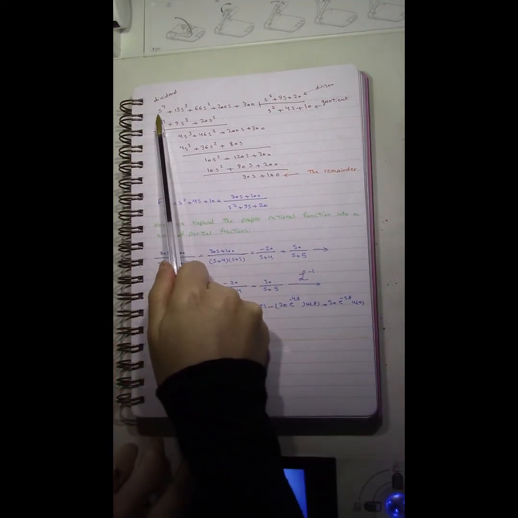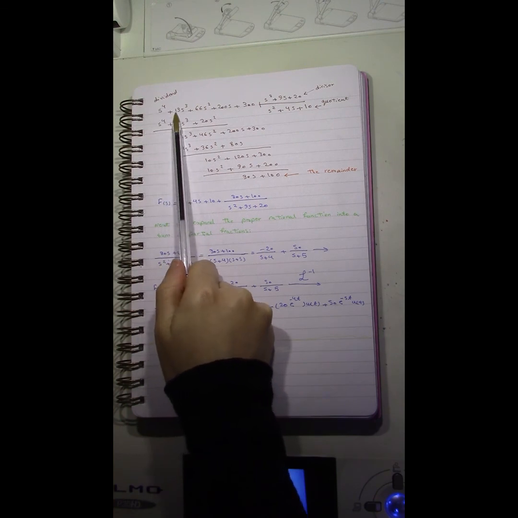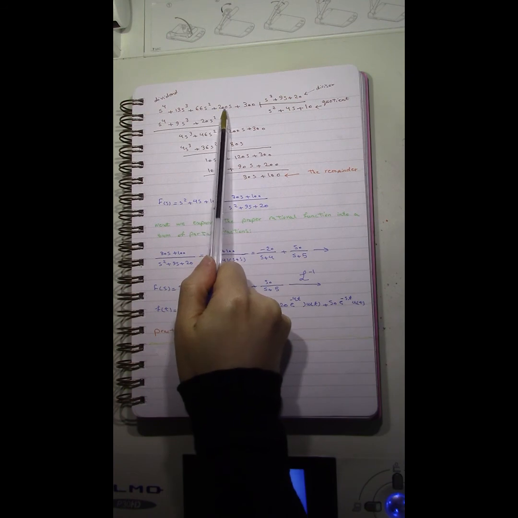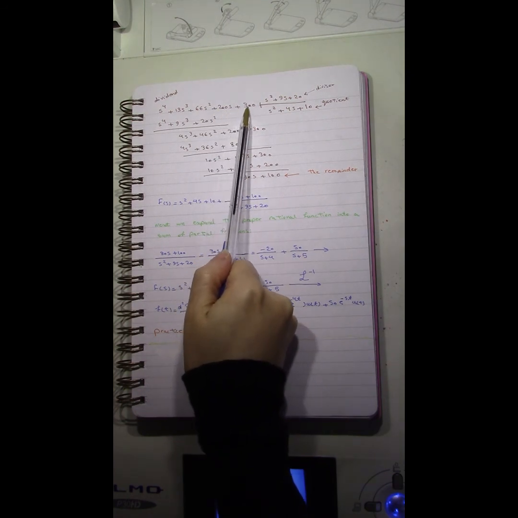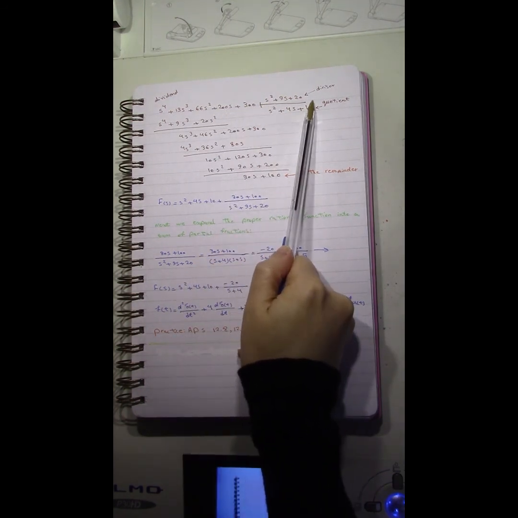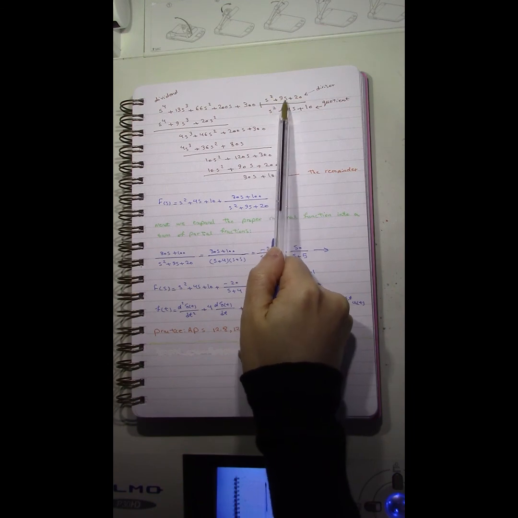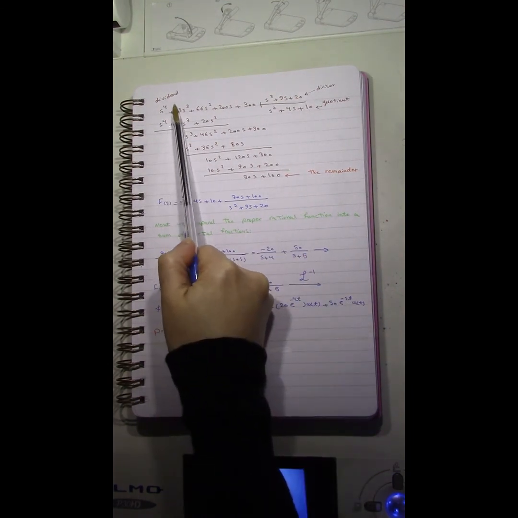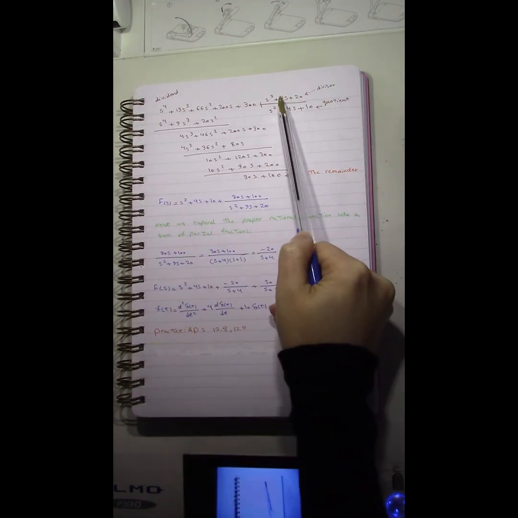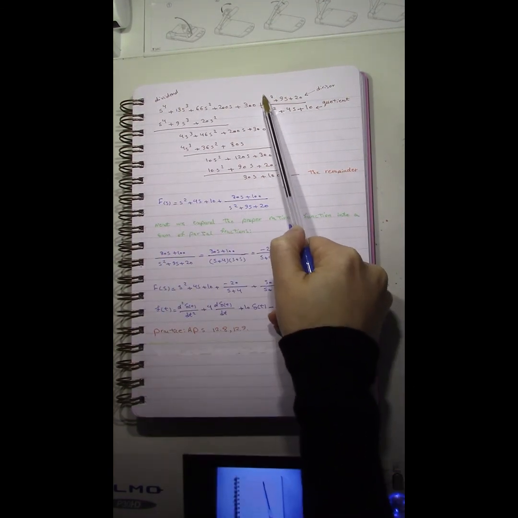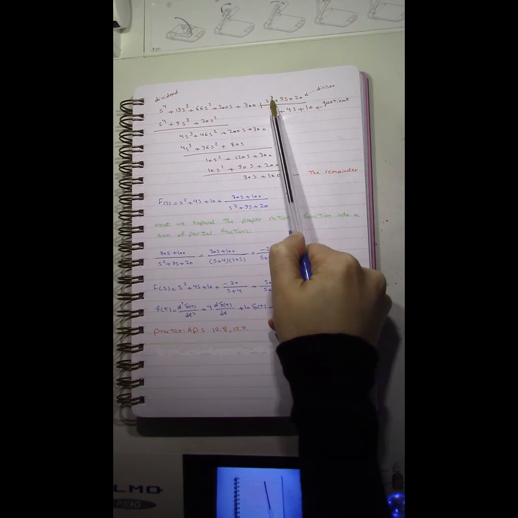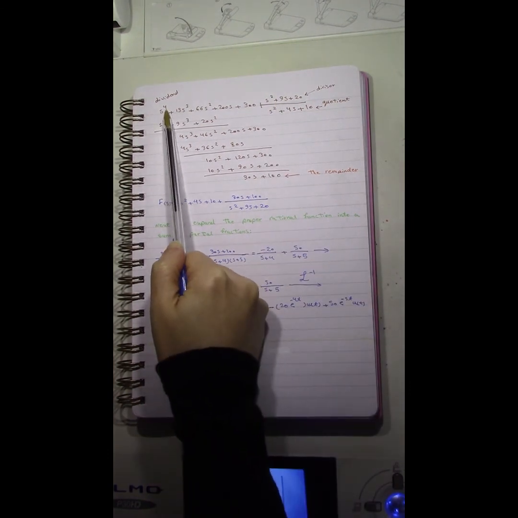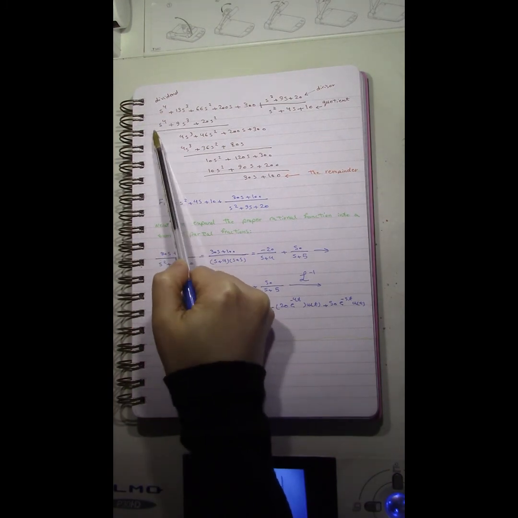So S to 4 plus 13 times S to 3 plus 66 times S squared plus 200 S plus 300, divided by S squared plus 9S plus 20. For the first term, if I multiply it by S squared, I will get S to 4.